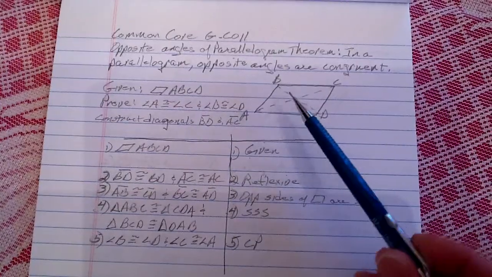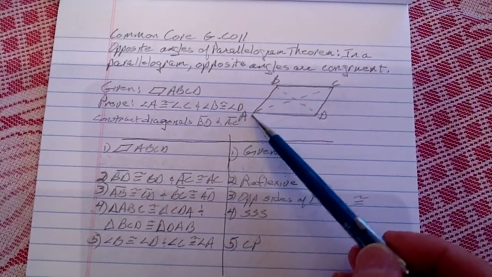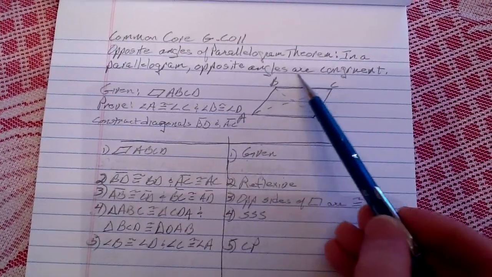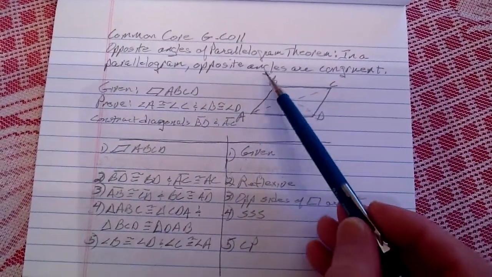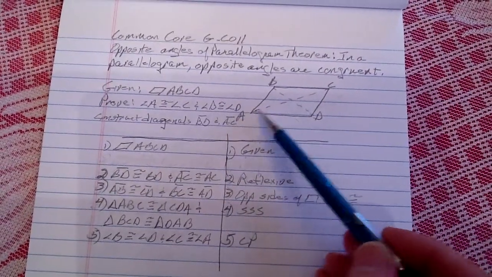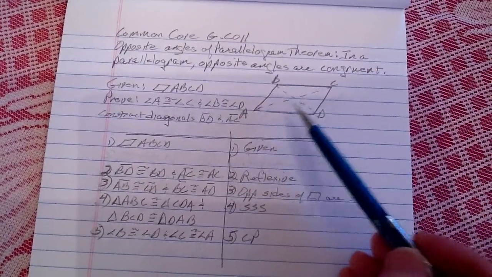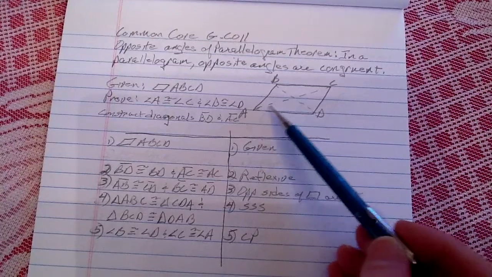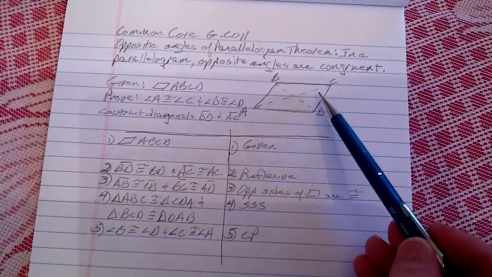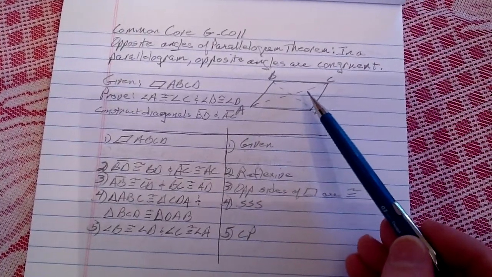Now, first thing we need to do is to sketch our parallelogram ABCD, and then from that, we want to devise a strategy that will be able to prove that these opposite angles are congruent. And we know one of the ways that we can do that is by creating essentially four triangles, and then therefore using the corresponding parts to be able to prove that those angles are congruent.